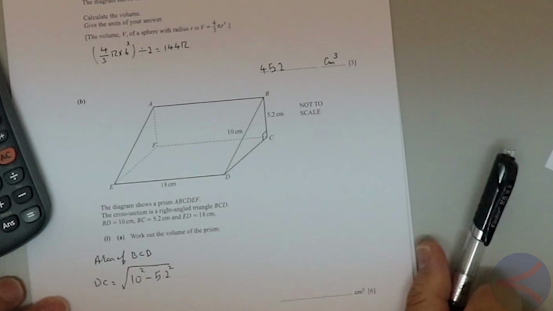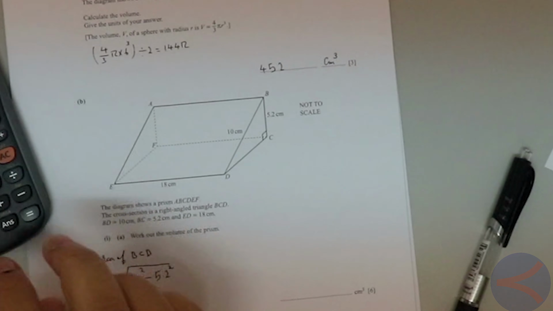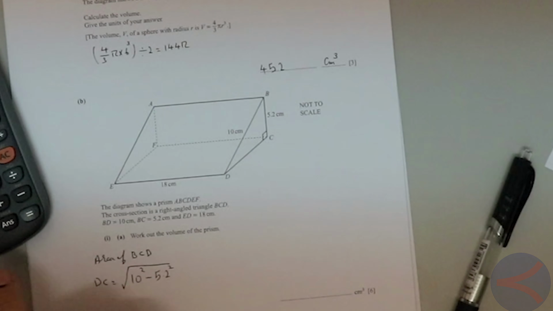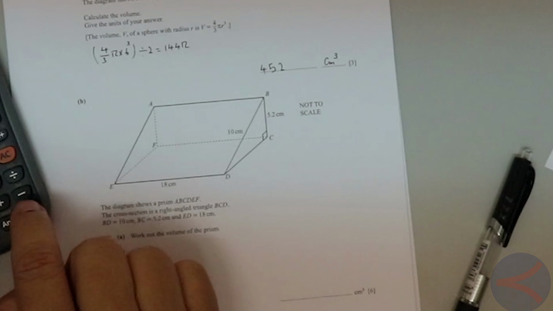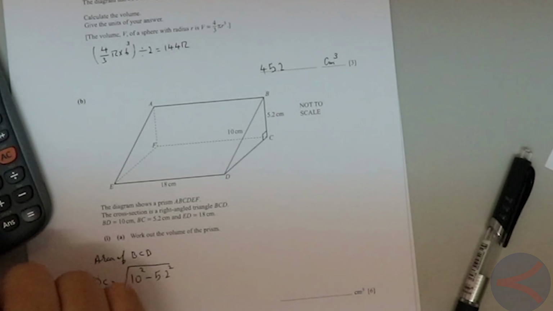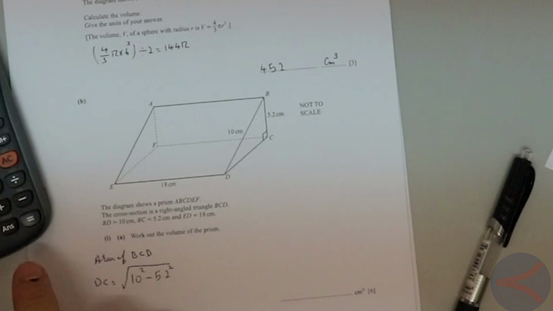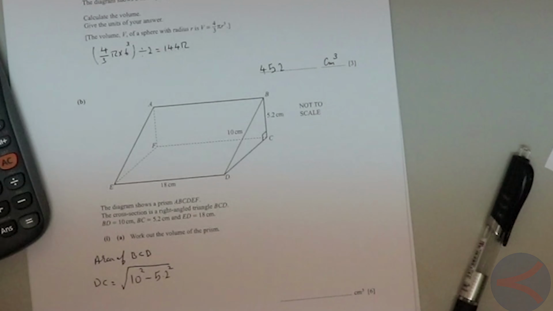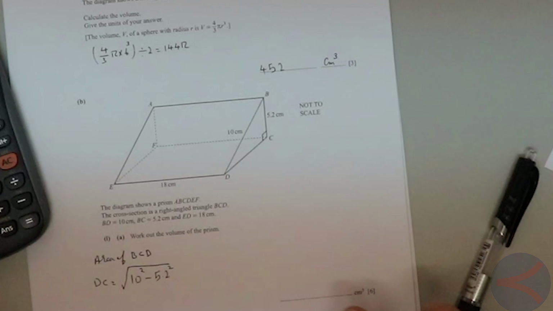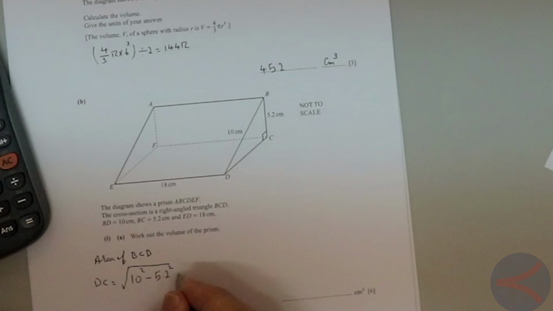Just put this in the calculator. 10 squared is very simple, it is 100. Then minus 5.2 squared. Therefore, we get an answer of 8.542.